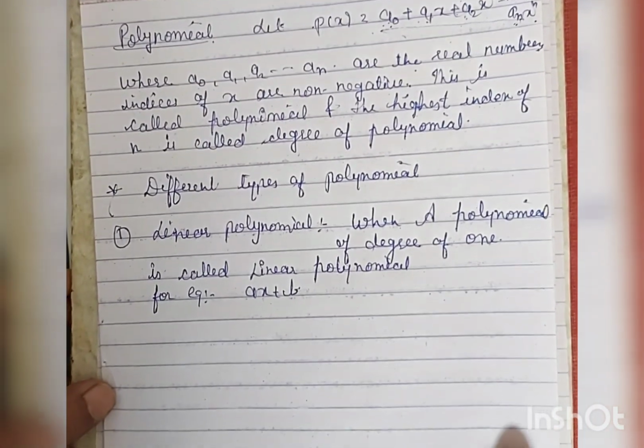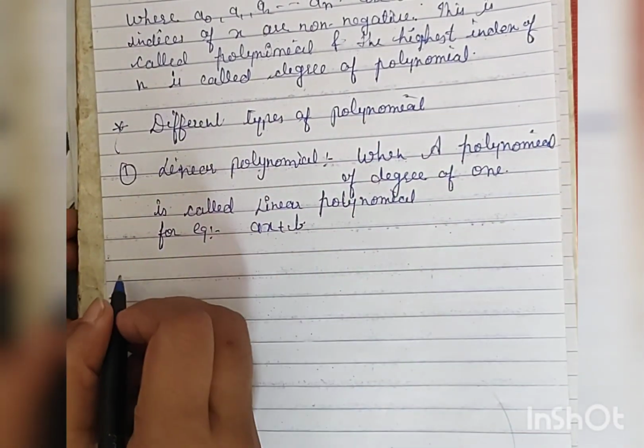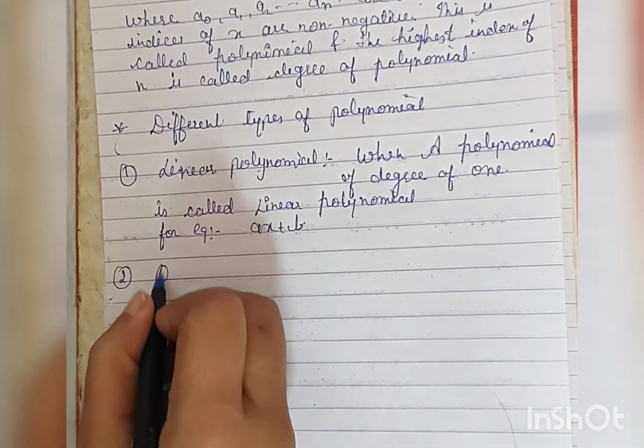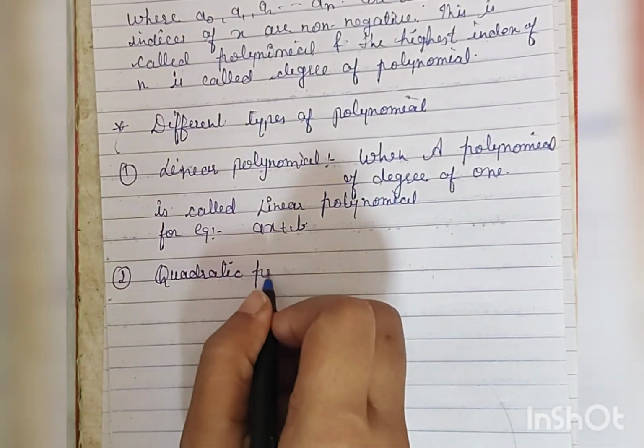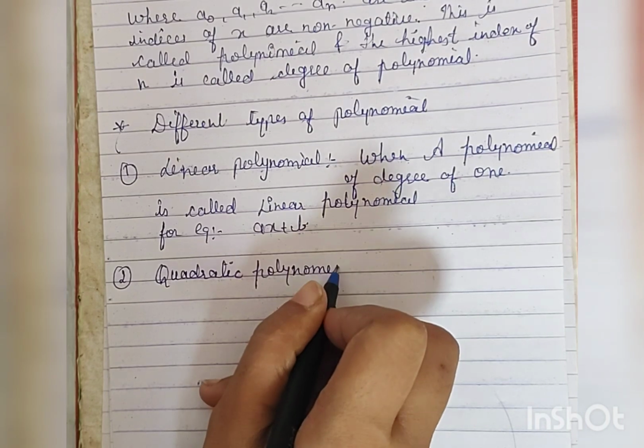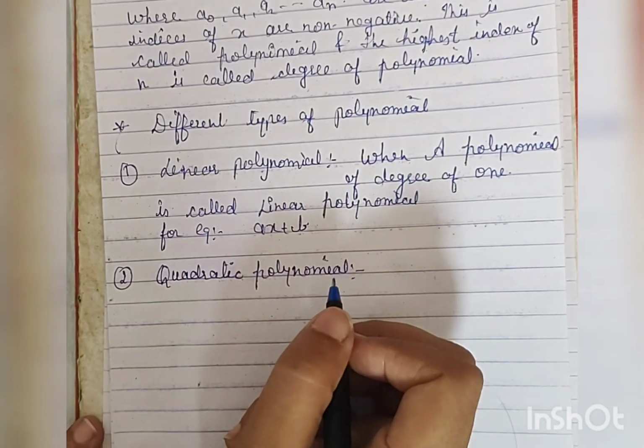Now come to the next polynomial, which is the quadratic polynomial. What is a quadratic polynomial?